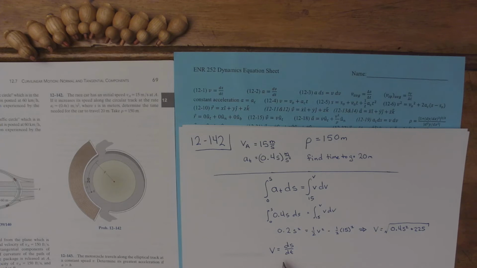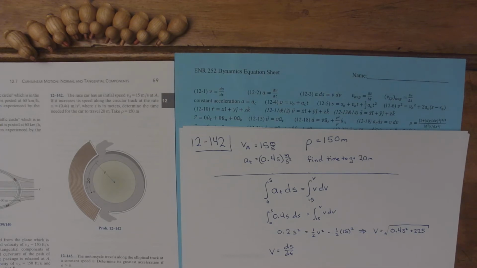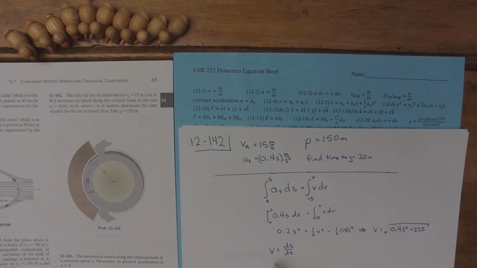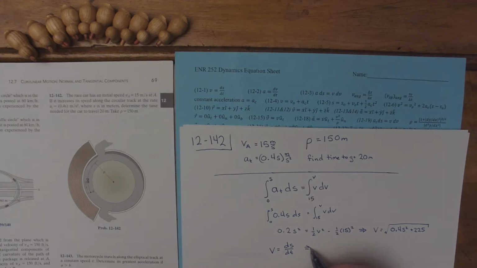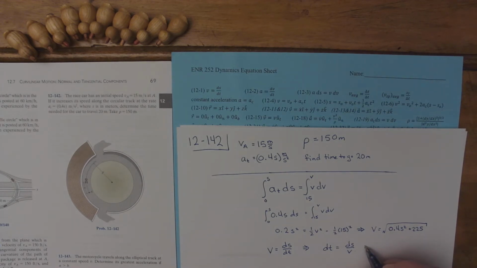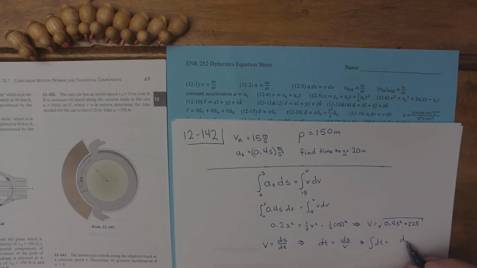So I have velocity as a function of position. What I can do is bring the dt over to the left-hand side and bring the v over to the right-hand side. So I have dt, and then I can take my equation for the velocity and plug it in here, and then I can integrate both sides. That's going to give me the change in time on the left-hand side.